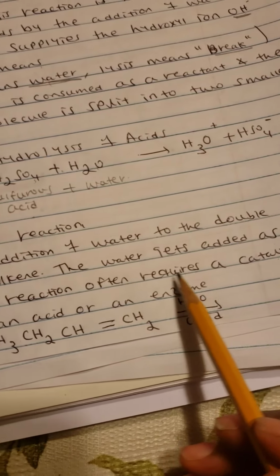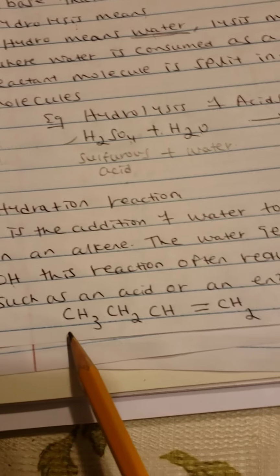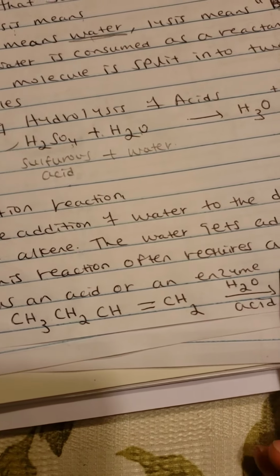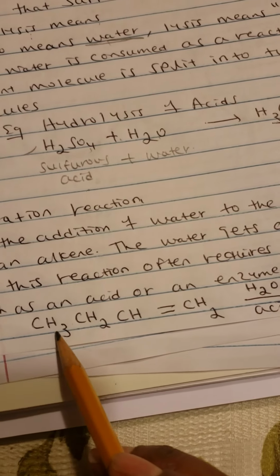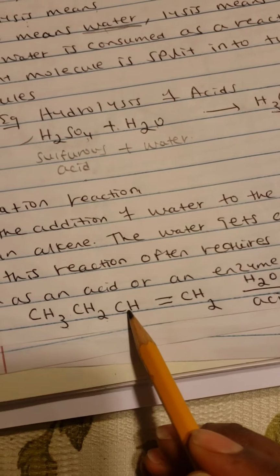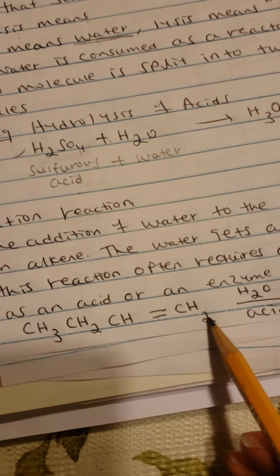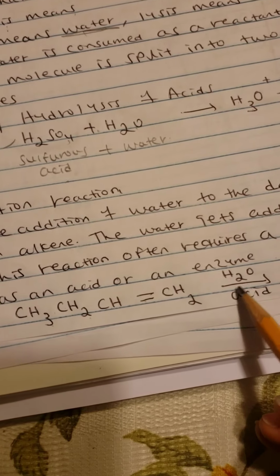This reaction often requires a catalyst, such as an acid or an enzyme. For example, CH3, CH2, CH, double bond, CH2, with acid and H2O.